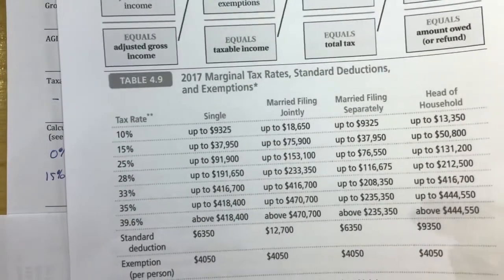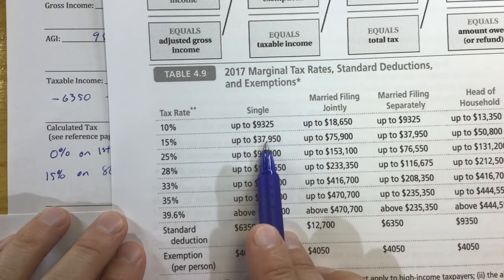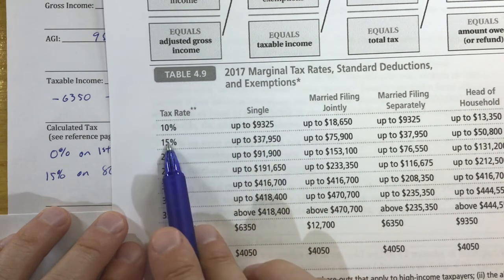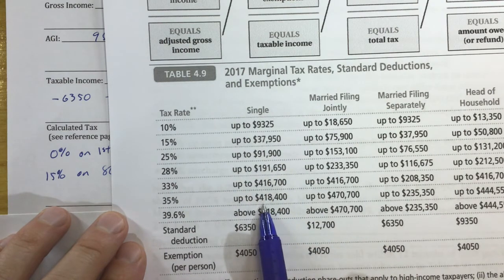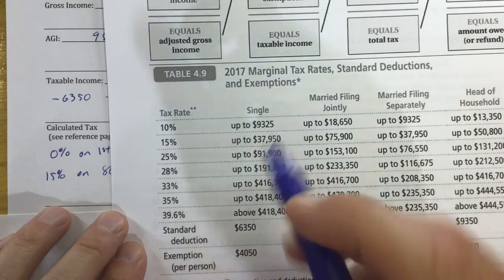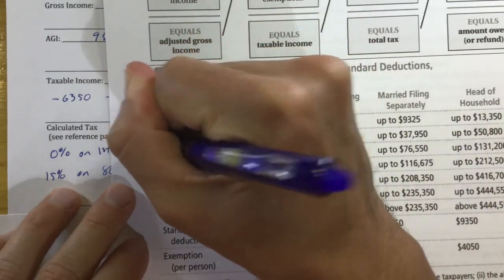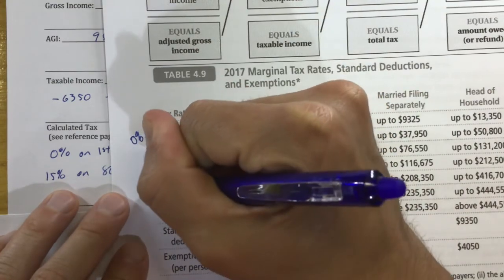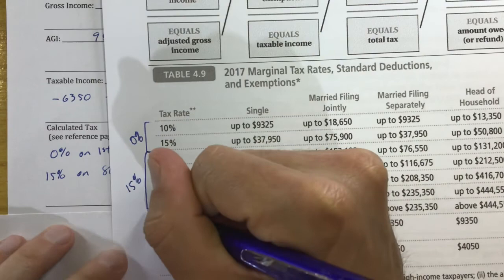Okay, so capital gains up to that amount right there is 0%. All right, and then all the way up to $418,400 is going to be 15%. So I'll go ahead and write it here because I don't think I need this later. All that is going to be 0%. This is going to be 15%.